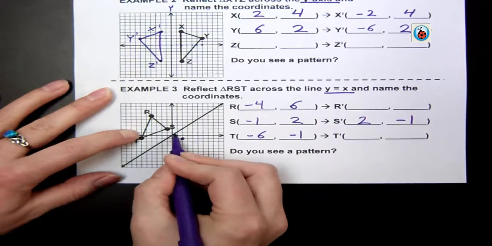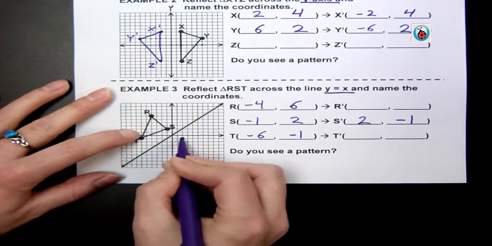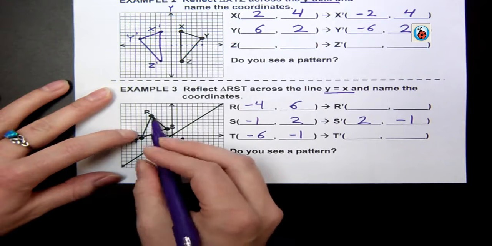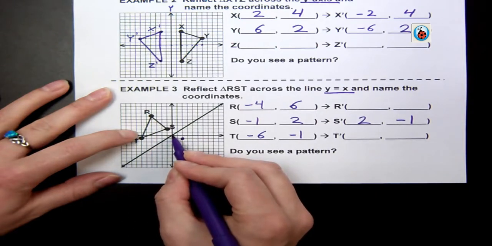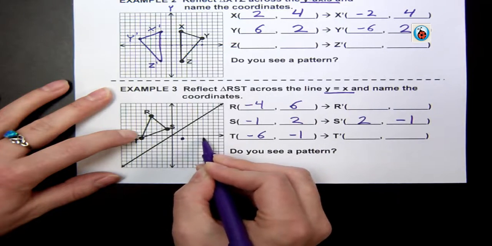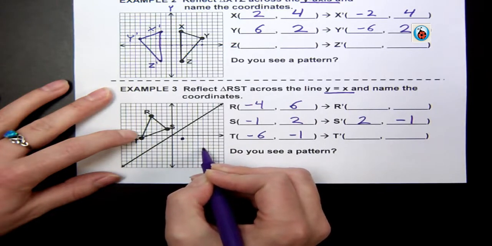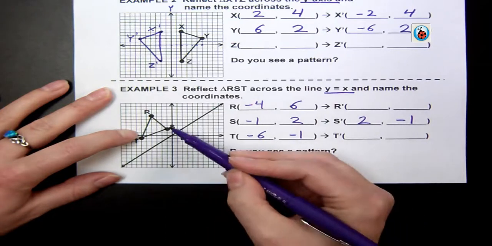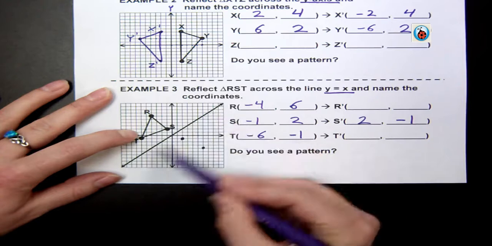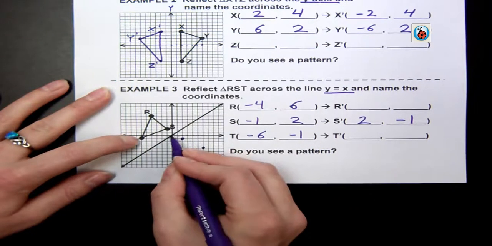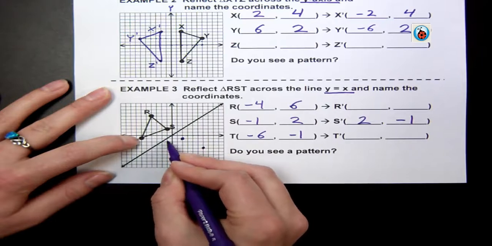We can see those if I do a straight line from that point to my y equals x line, straight line out here, I can see they're exactly the same distance from that line. My R is -4, up 6, and so I'm going to do +6 and then down 4. And again, if I were to take a ruler or something, I can see those are reflecting across that y equals x line. T, instead of -6 and -1, I'm going to come to -1 and then down 6.